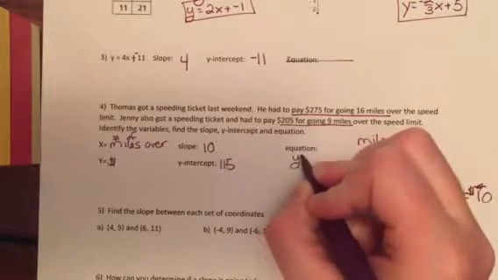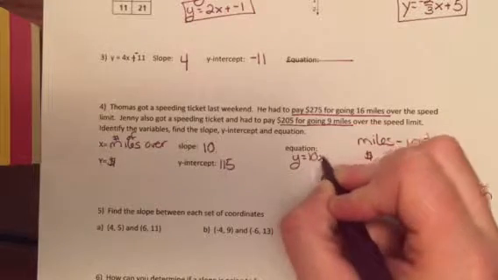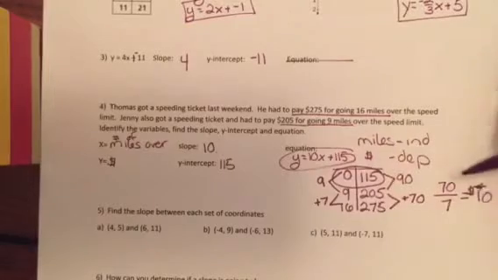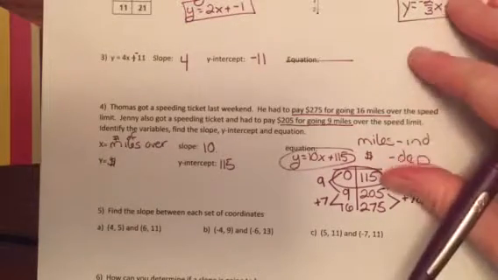Now my equation is y equals the slope times x plus the start. That's one of the toughest problems that you're going to see. That was a hard one. There were a lot of pieces involved in that.